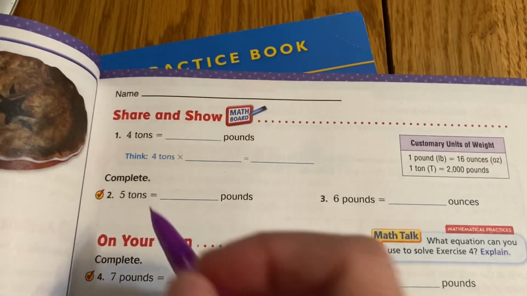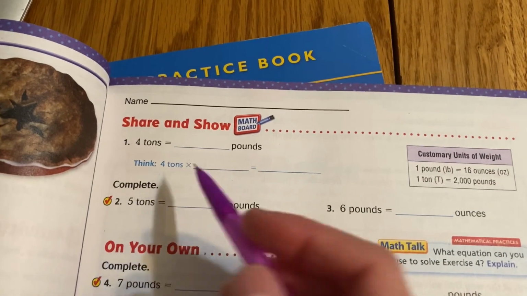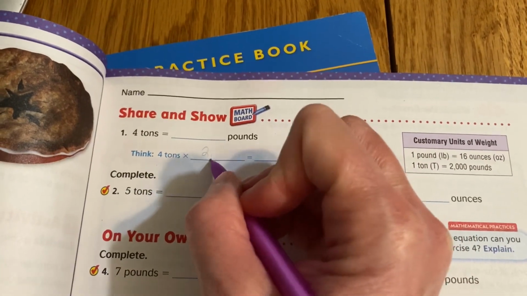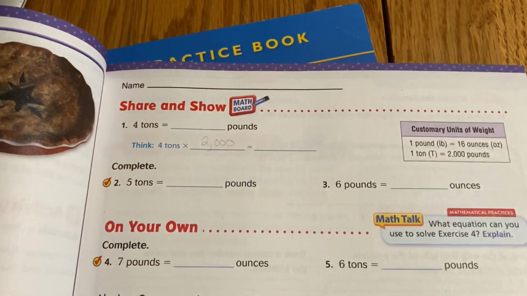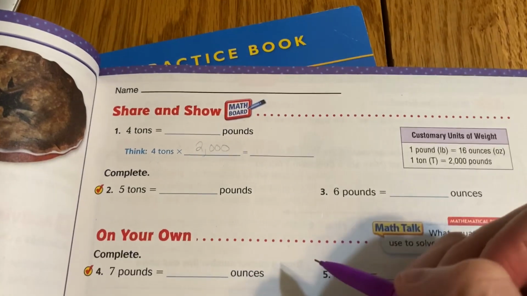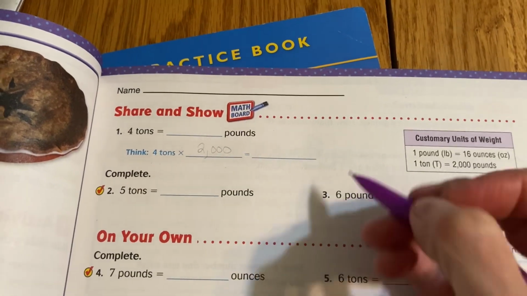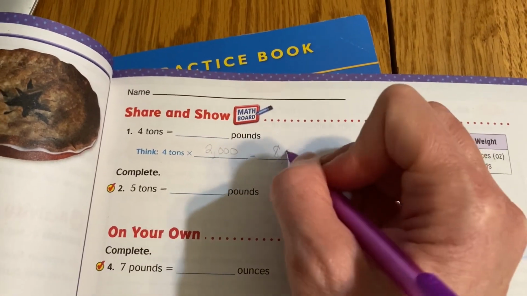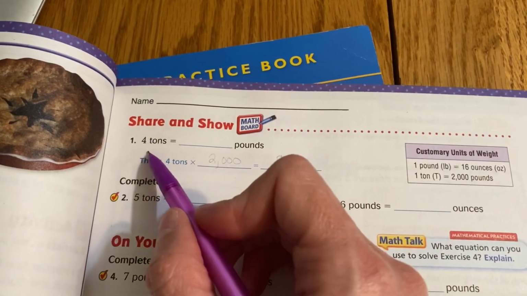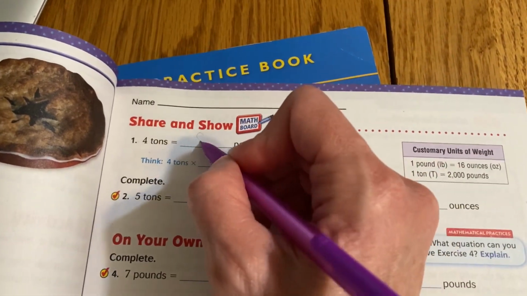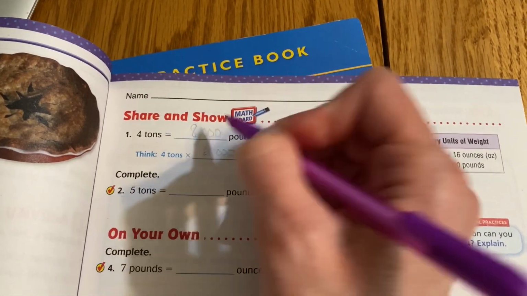Think. 4 tons times 2,000 pounds equals 8,000. So 4 tons equals 8,000 pounds.